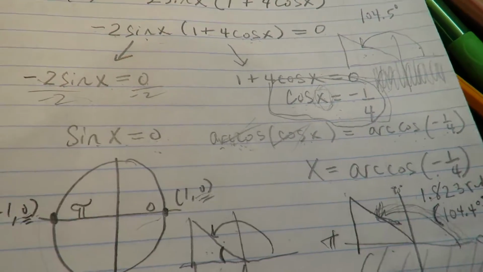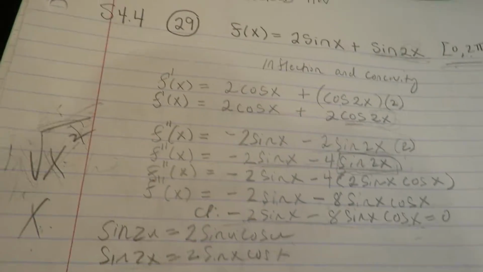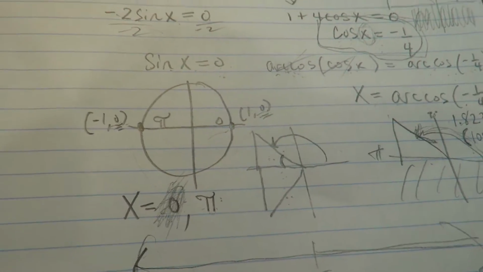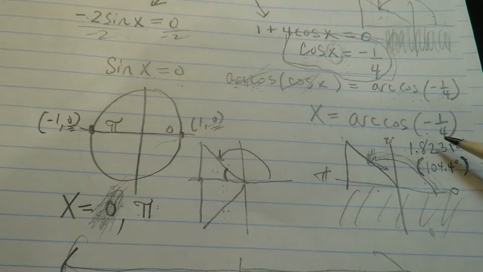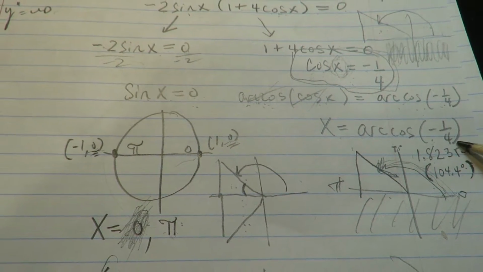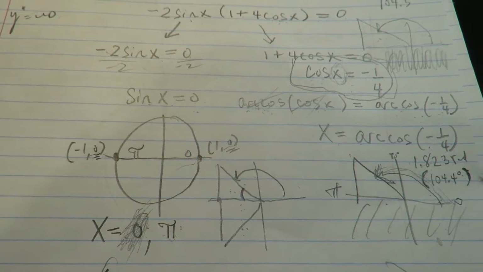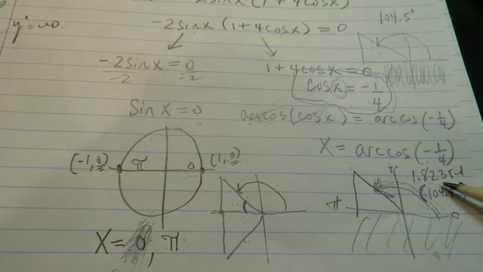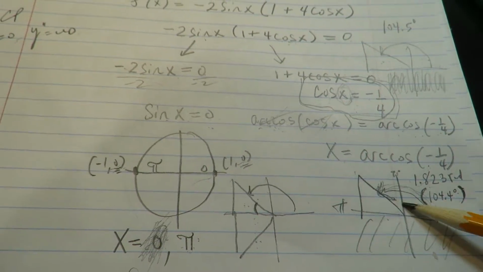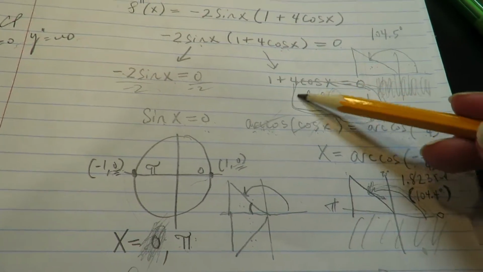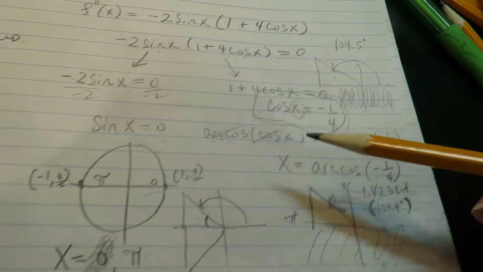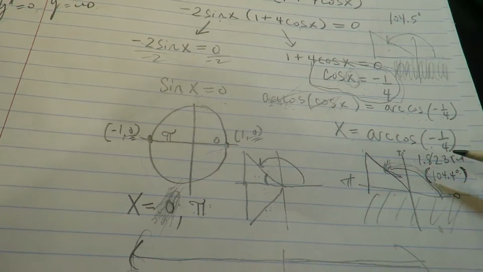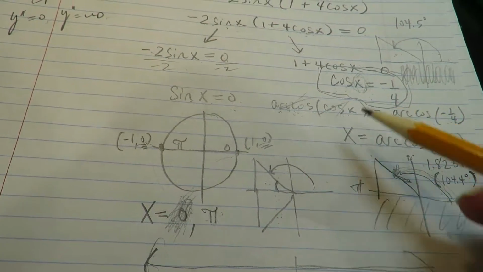Okay, so let's keep working on number 29 from section 4.4. Before I split up the video, we had decided that this was 104.4 degrees. The first answer, I wrote it in radians and degrees, and then we went back and discussed that the original problem here had actually two answers, and we had only found one of them. We had found the 1.823 radians.